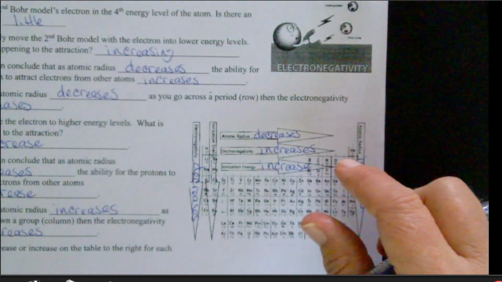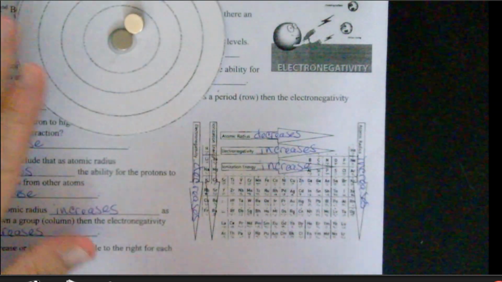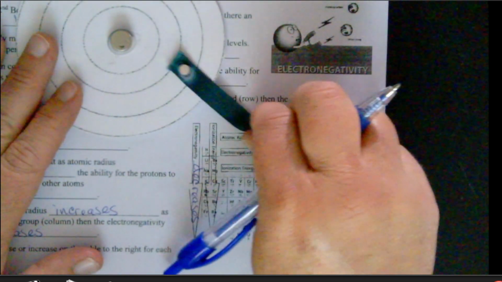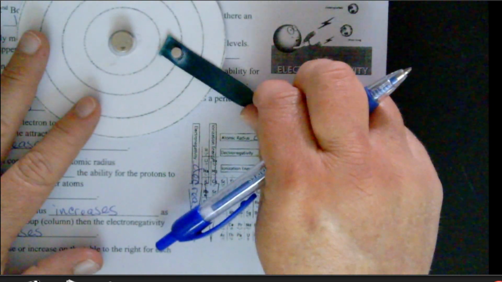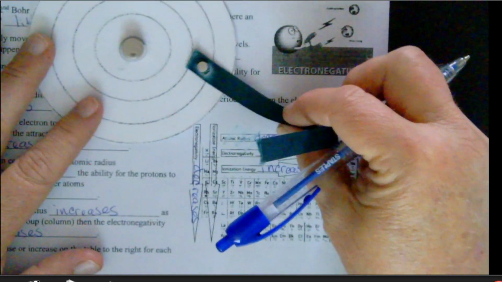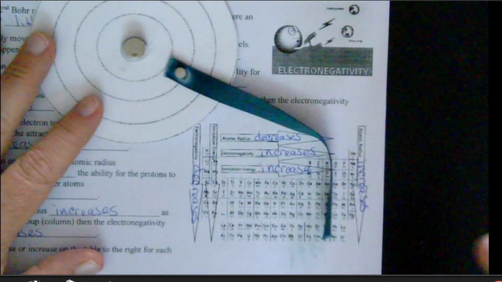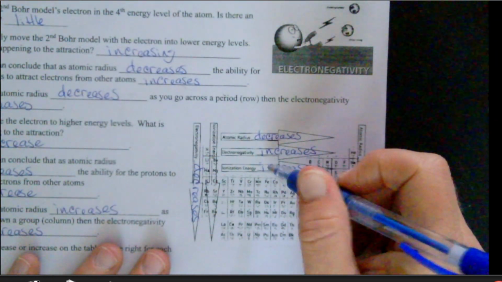And the more protons you have, get my other proton, the higher the attraction. So notice, boom, boom. Now we're going to get attracted really well, okay? And I will get attracted probably in the second one, okay? And it just takes it, okay? So it increases. The energy to remove that electron increases.